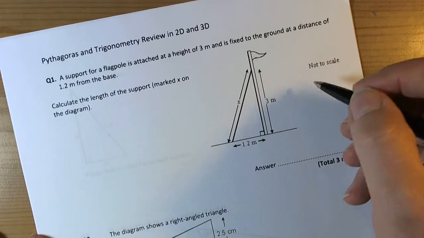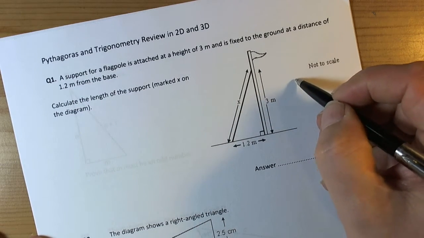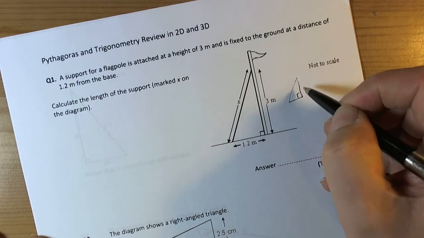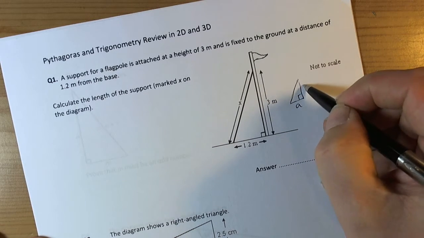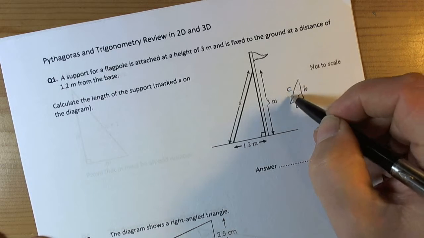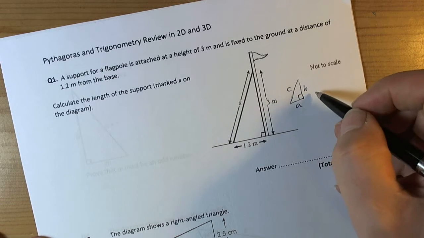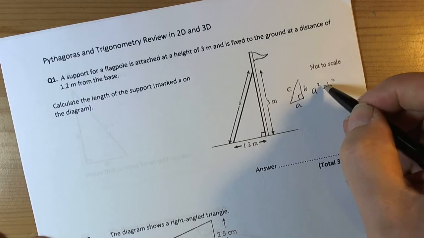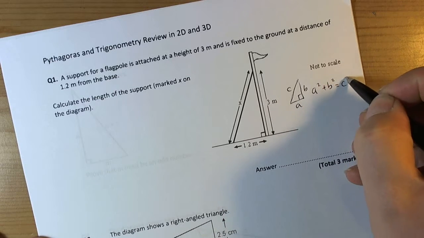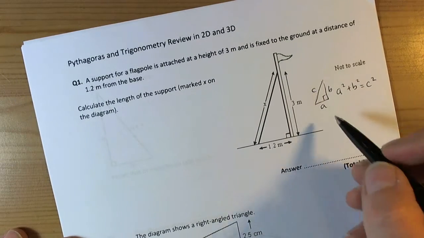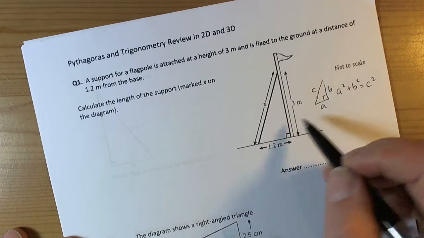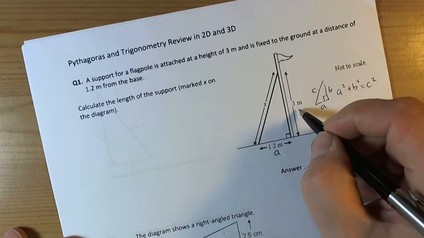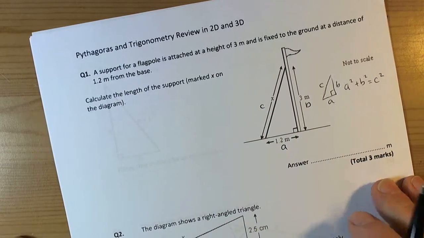The recommendation, as always, is write down the rule. So we recognise that we should have a picture of a right angle triangle in mind, labelled ABC, where C is always the longest side, the hypotenuse of the triangle, and the rule says that the length of A squared plus the length of B squared is equal to the length of C squared. So now we know that's the rule we're going to be using for this question. Then we can label up and decide what we need.